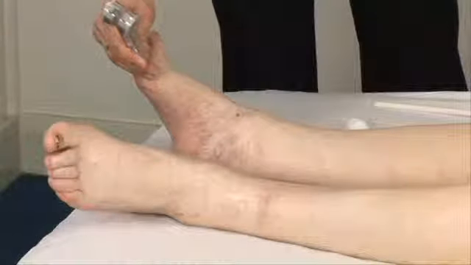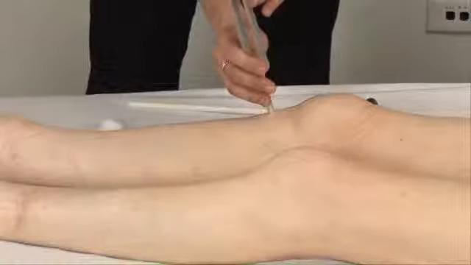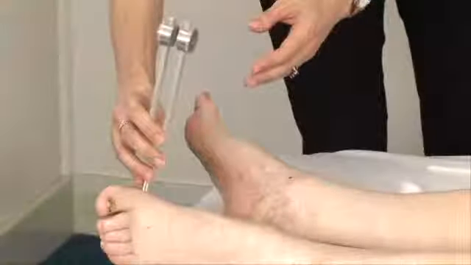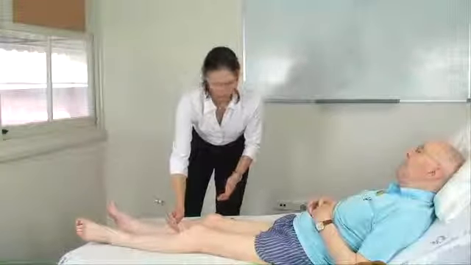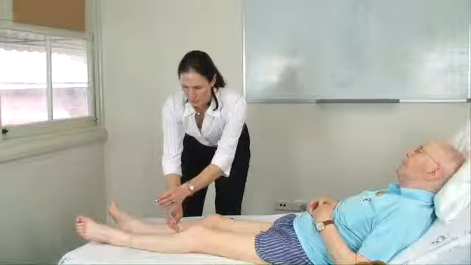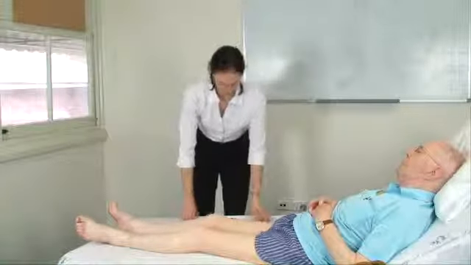Any buzzing there? No. Any buzzing there? No. Any buzzing there? Yes. Tell me when it stops. Stopped. Okay. Any buzzing there? No. Any buzzing there? No. Any buzzing there? Yes. Tell me when it stops. Stopped. Okay, and it's still actually vibrating, so it's diminished there as well.